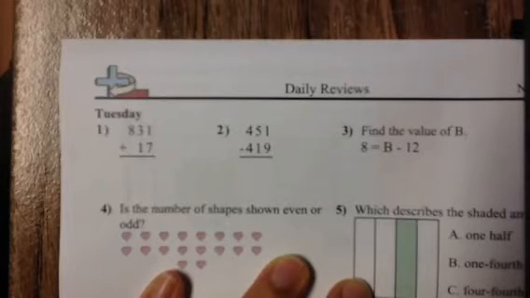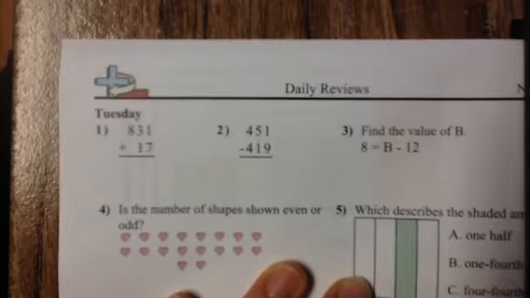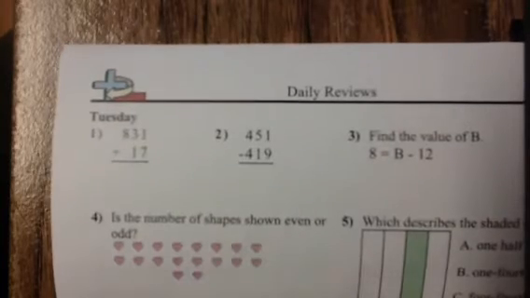Okay, it is Miss Alana, and I am going to help you with your Tuesday math practice sheet. Today is February 23rd, so make sure that you write your name on your paper and the date.